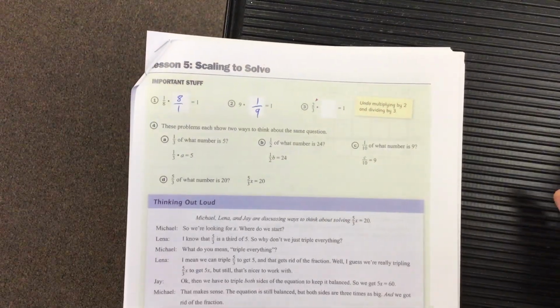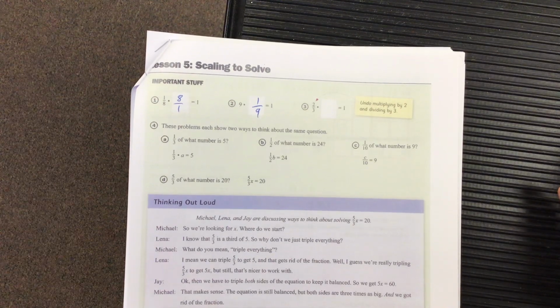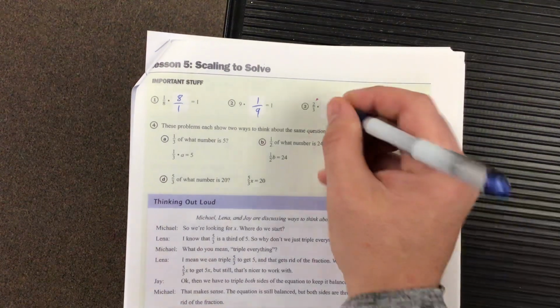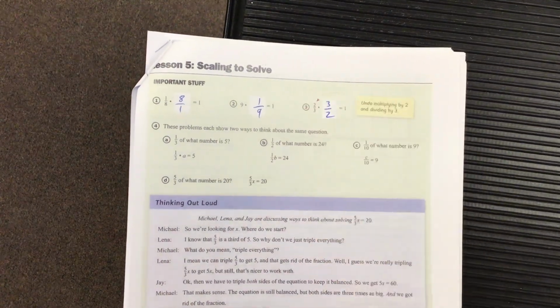2/3 times what is 1? 1/3. Nope. That'd be adding. Less than 3. Nope. Oh. 3 over 2. Just reciprocal.